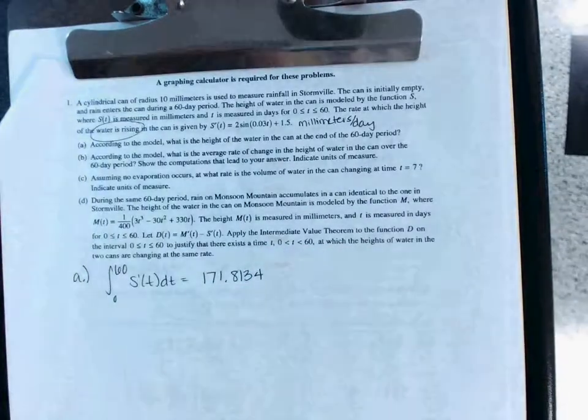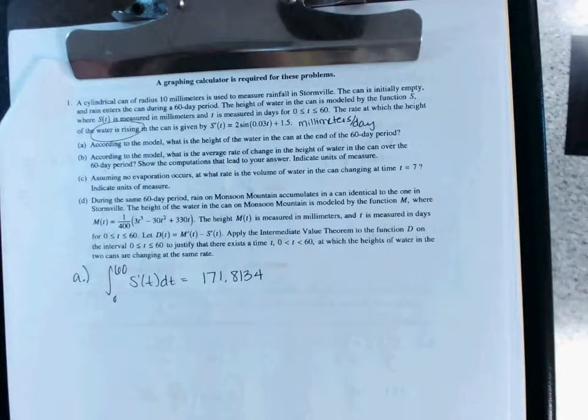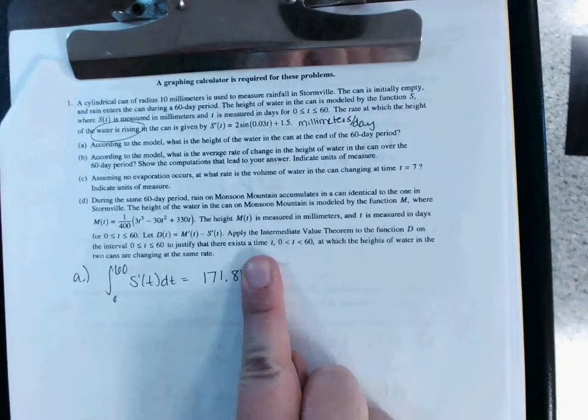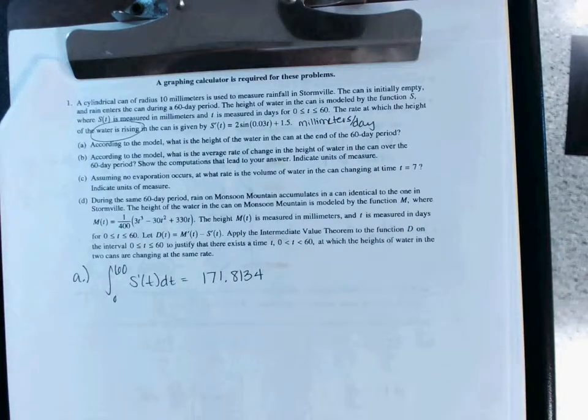171.8134. Now remember, on the AP test, some of y'all on your test, I don't think it was any of y'all specifically, went to 2 decimal places. You don't get a point. Don't do it. You need to go to at least 3. Okay, part B.